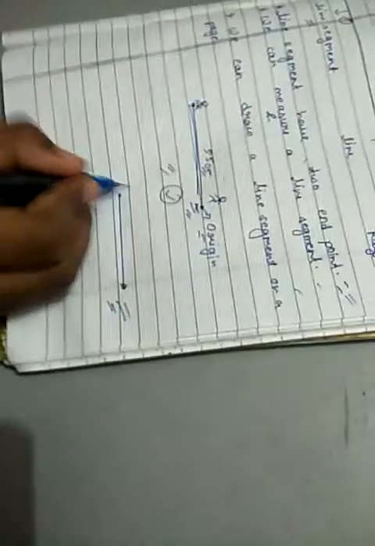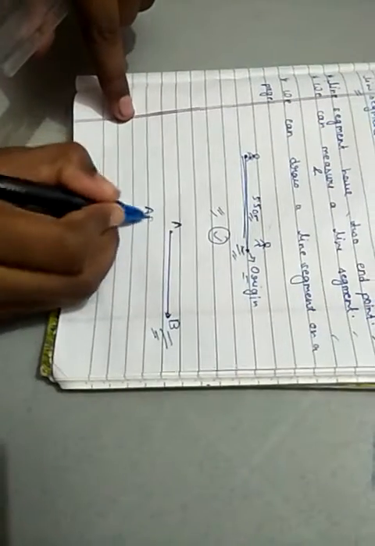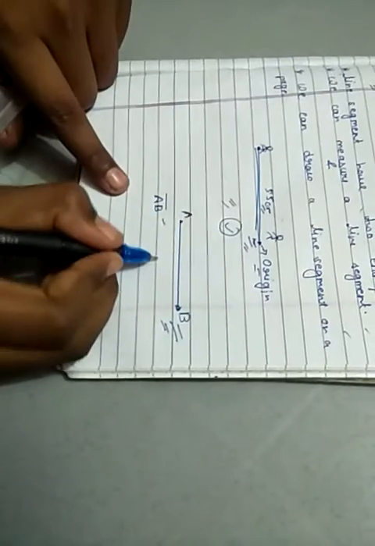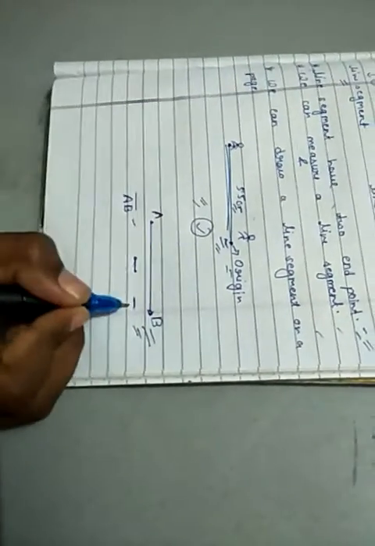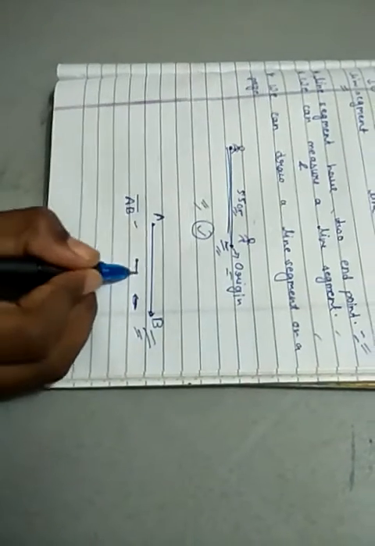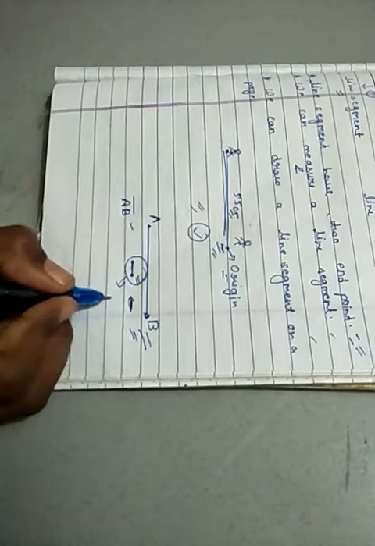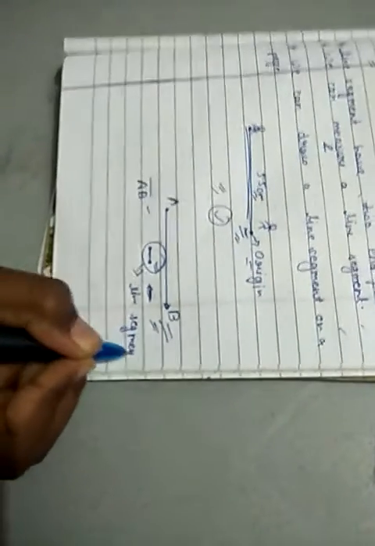Suppose I take the names A and B. So AB is a line segment. The sign of a line segment is this, a bar over the letters.